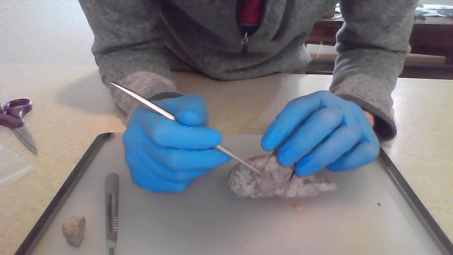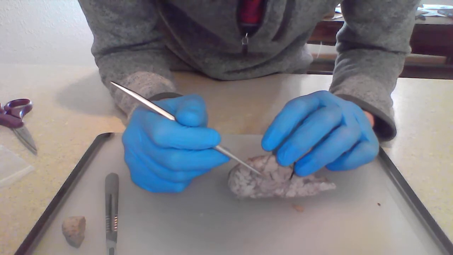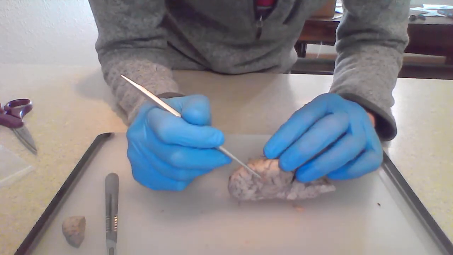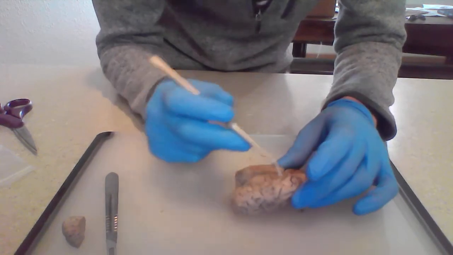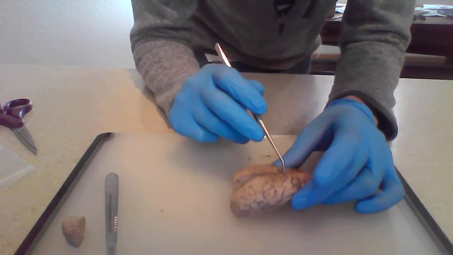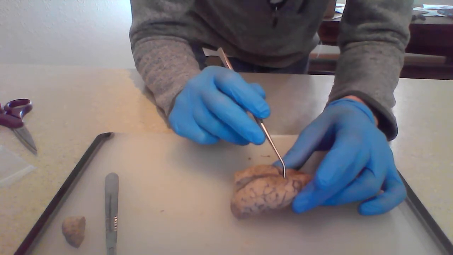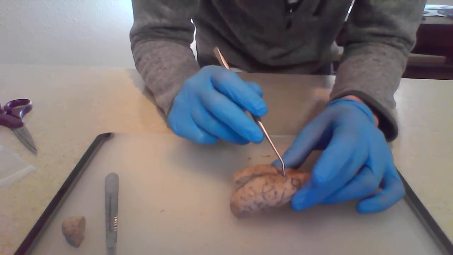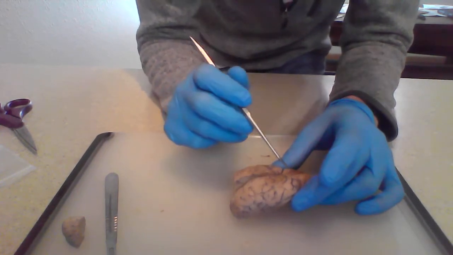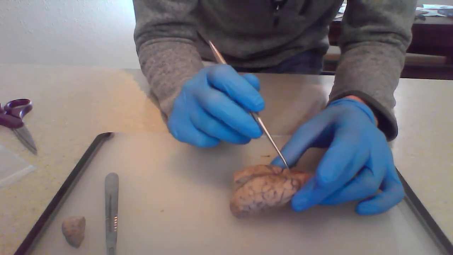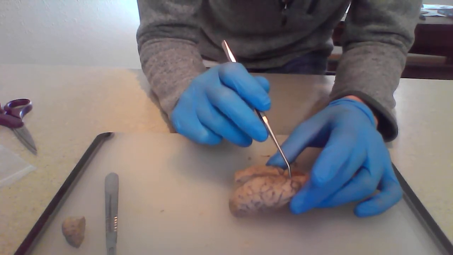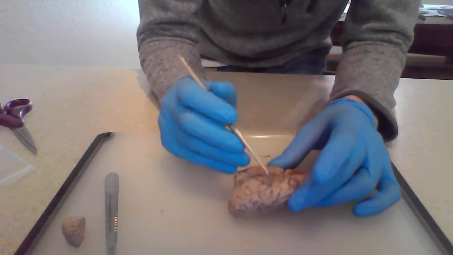Inferiorly to the parietal lobe, we have the temporal lobe, which is largely responsible for interpreting auditory information. And then dorsally to the whole thing, we have the occipital lobe, which is responsible for interpreting visual information. So if you get hit on the back of the head or something, you see stars, that's because this occipital lobe is being affected by that blow.